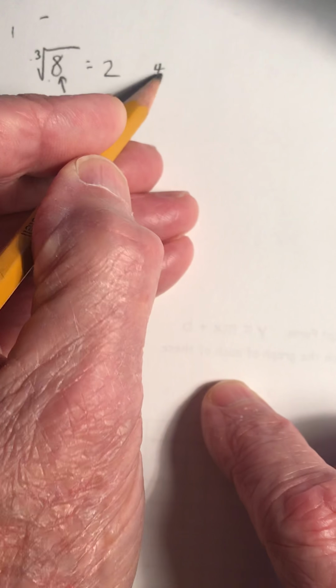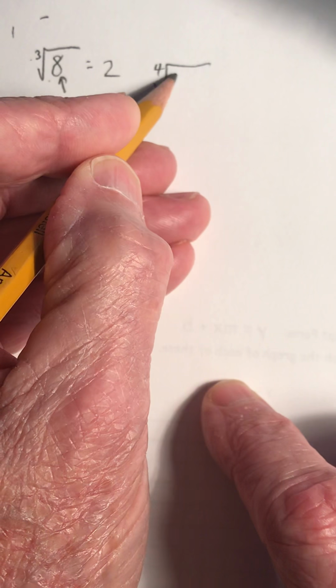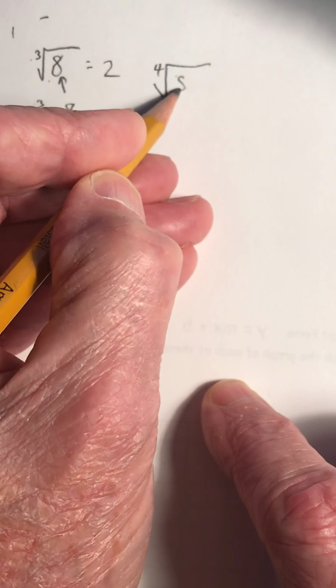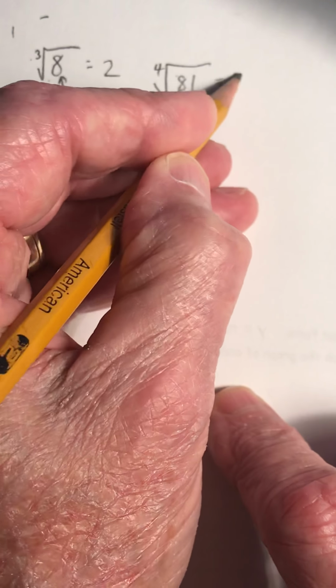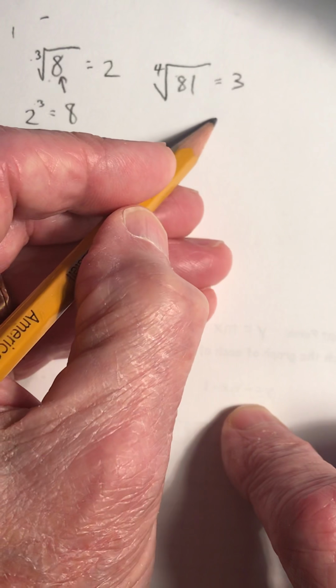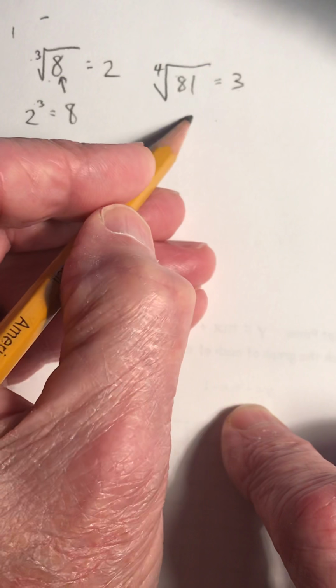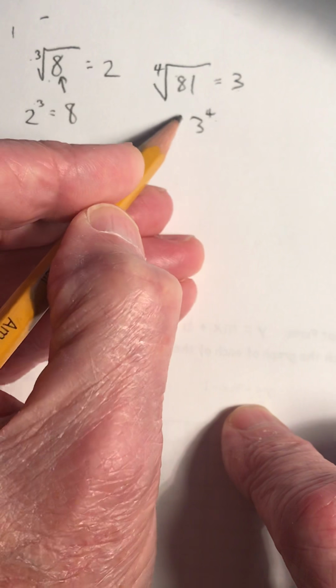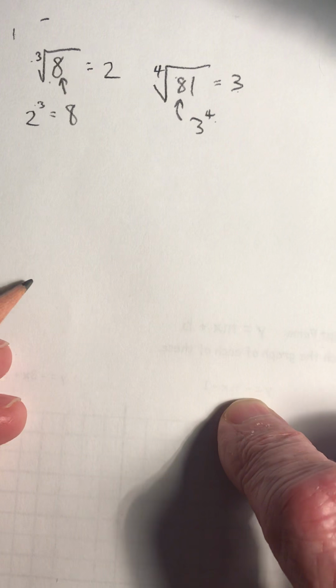Here's one more numerical example. Fourth root of 81 is 3. And why is that true? It's because if you take the number 3 and raise it to the fourth power, you get exactly 81.